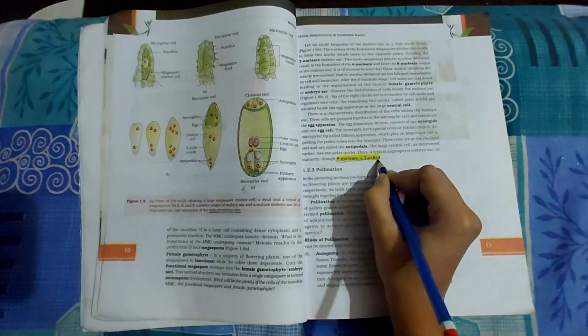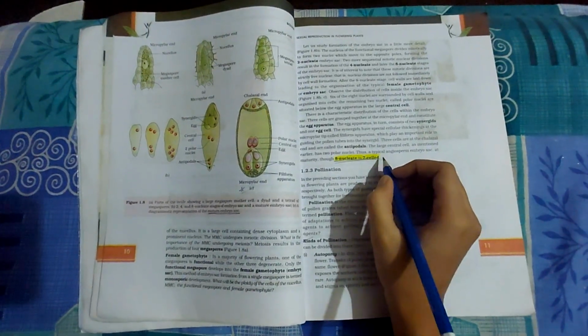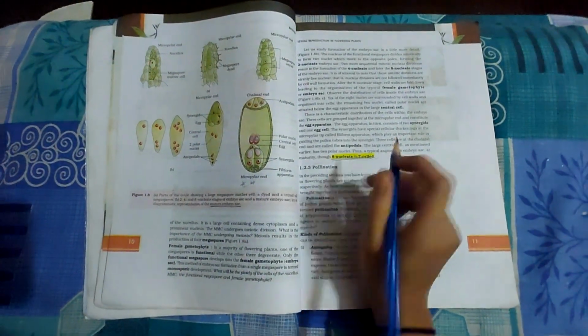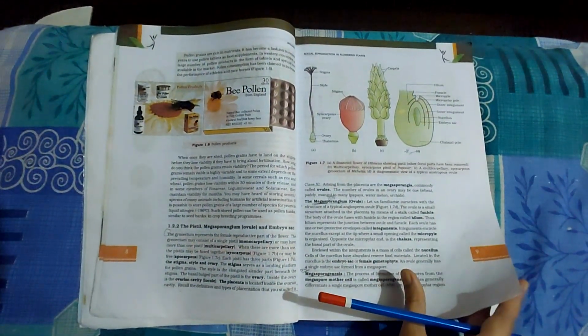Then comes this, a fixed question in fill in the blanks also, and even in the MCQ. They might also ask you for 2 marks, like from the starting it will be from the megasporogenesis only, megasporogenesis.